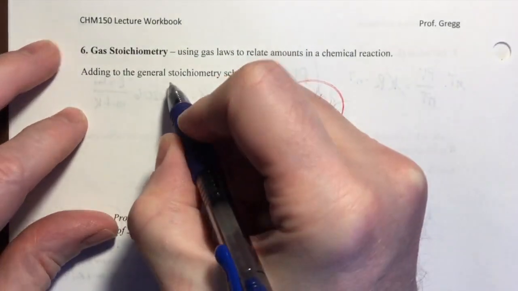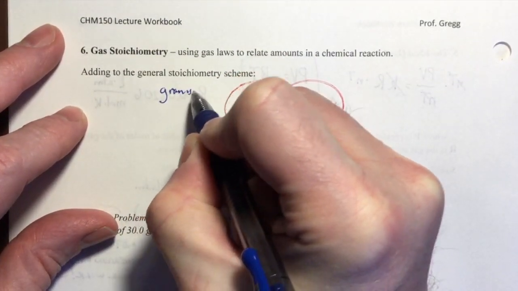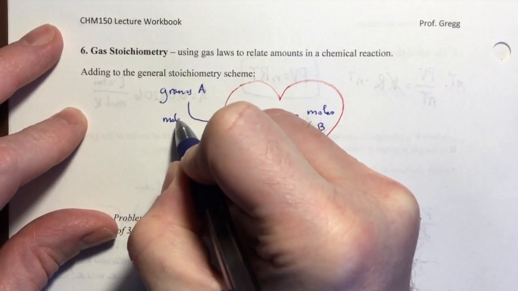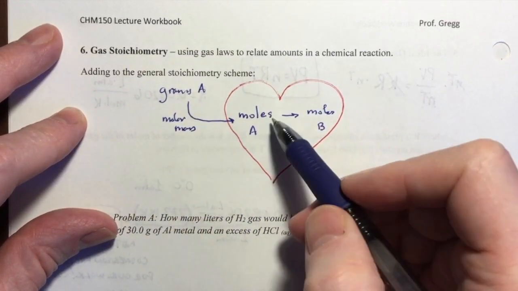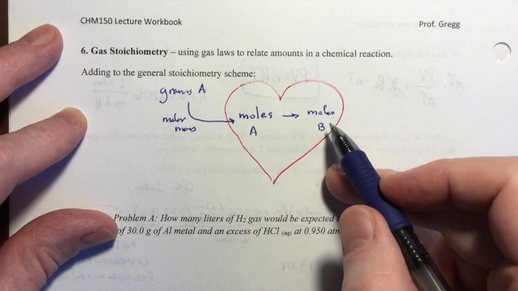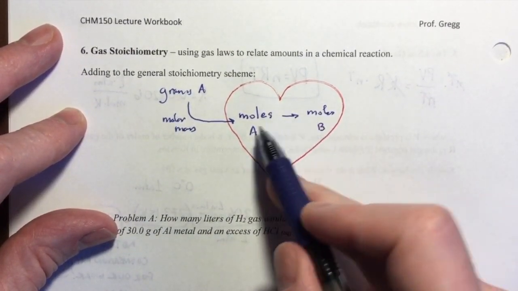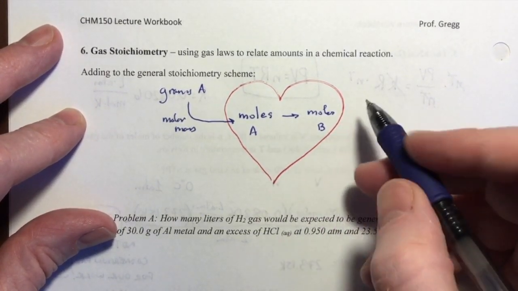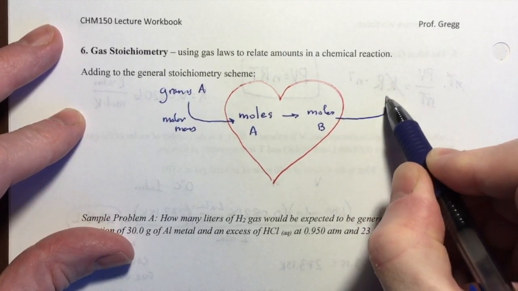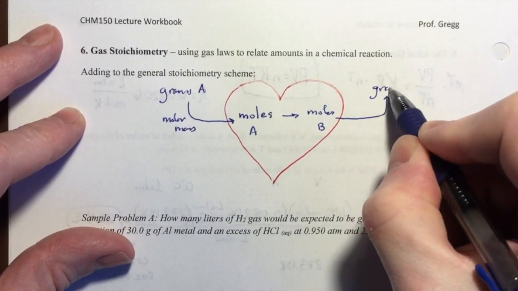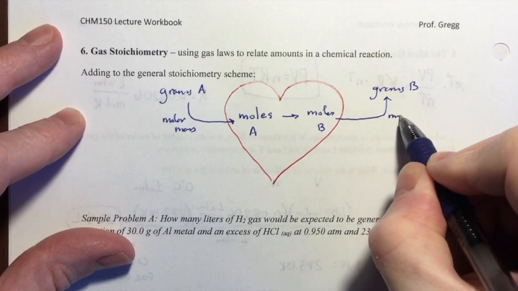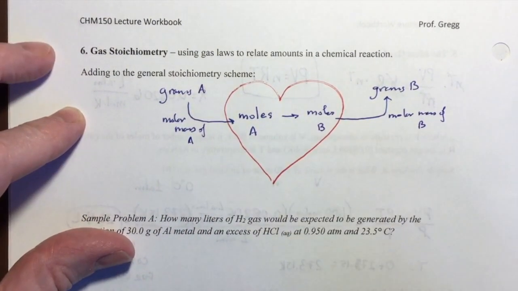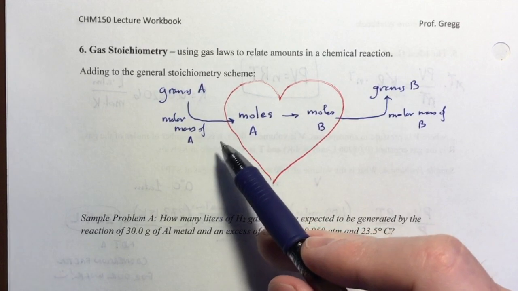Now, you may recall that if we are given grams of A, we can use the molar mass to convert from grams to moles, and then convert from moles of A to moles of B. And where do we get that conversion? We get that from the coefficients in the balanced chemical reaction. And once I have moles of B, I can then convert it out to grams of B using the molar mass of B, right? And we've done that sort of stoichiometry many weeks ago.